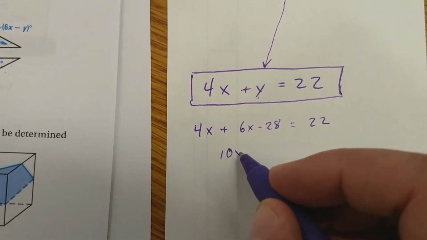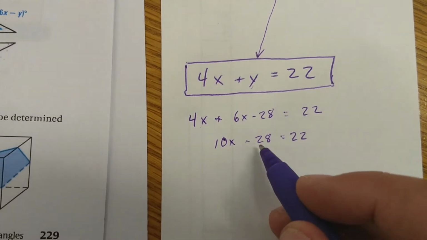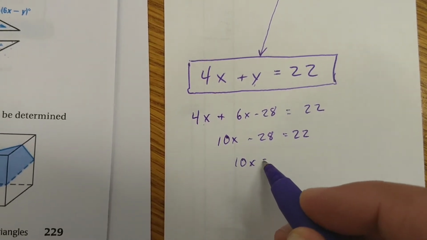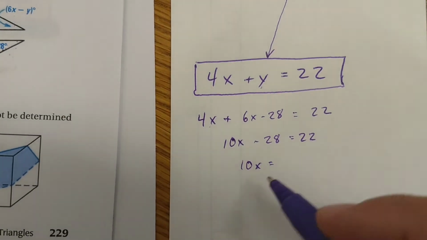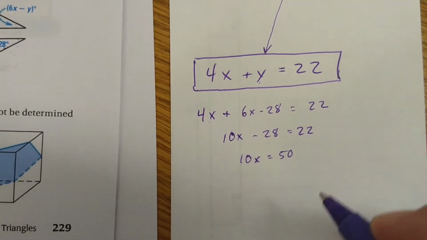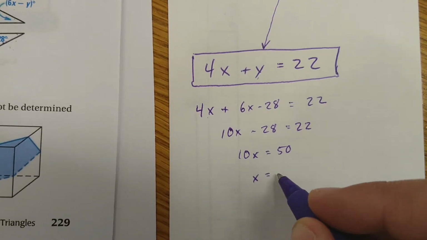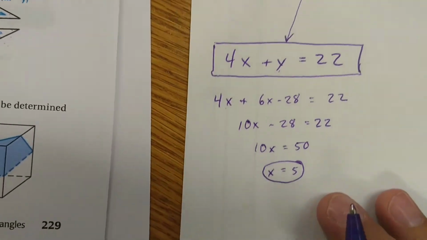4x and 6x is 10x minus 28 equals 22. I'll add 28 to both sides. So that'll leave me with 10x equals 50. And therefore, when I divide both sides by 10, x must equal 5. So I found half of the problem.